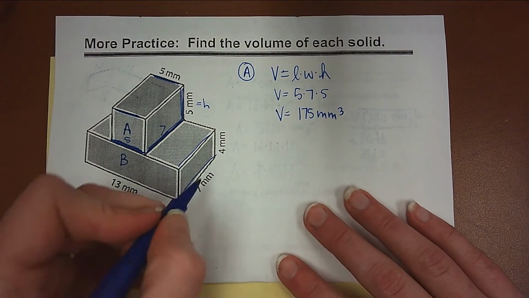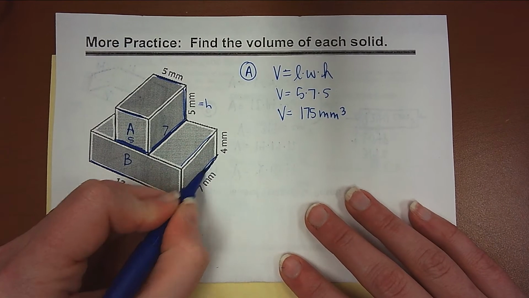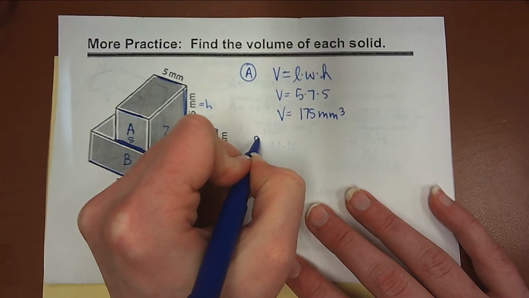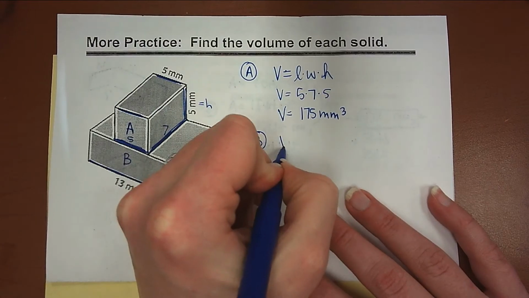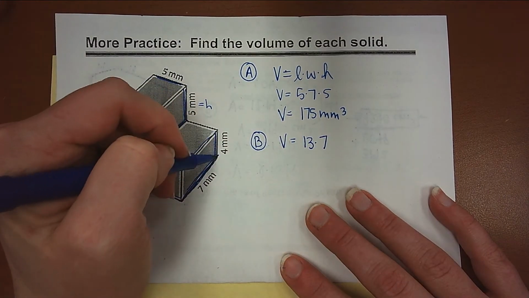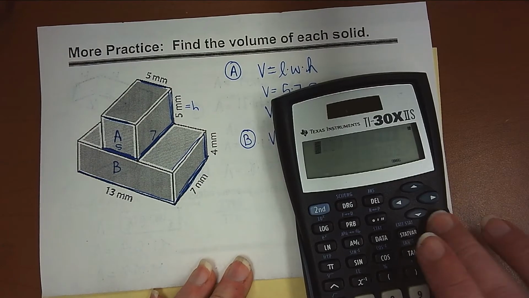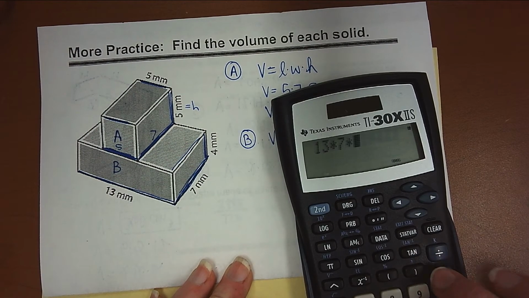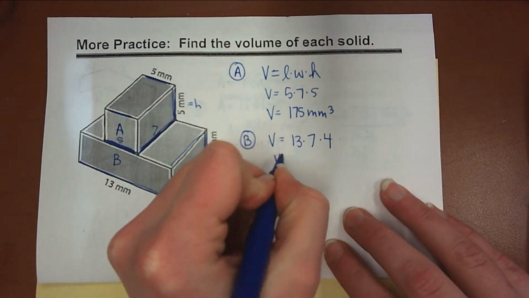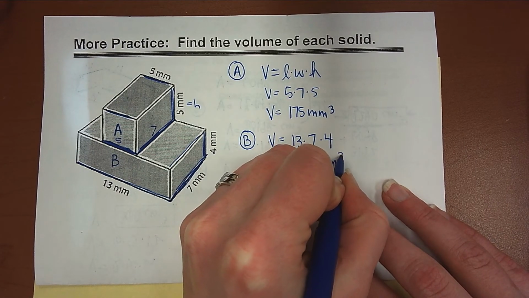And then this bottom shape, length times width, the base area, is 7 times 13. That's what I labeled B. Volume equals 13 times 7, and then the height of it right here is labeled 4, times 4. So I'm going to use my calculator, 13 times 7 times 4, to get the volume of my bottom shape. That volume is 364 millimeters cubed.